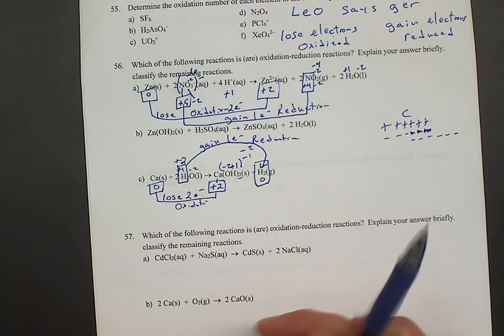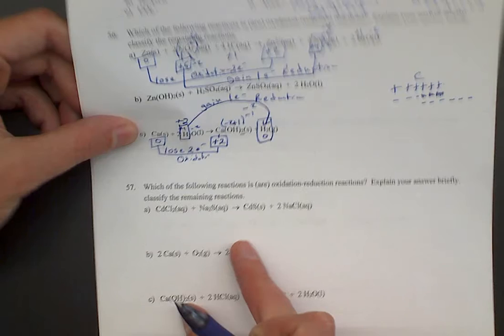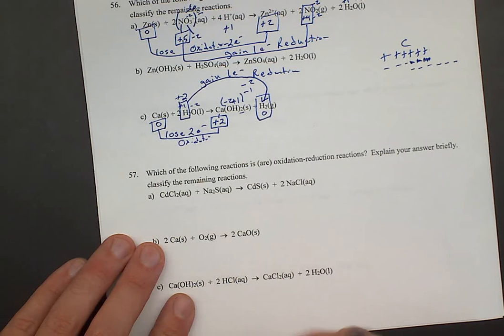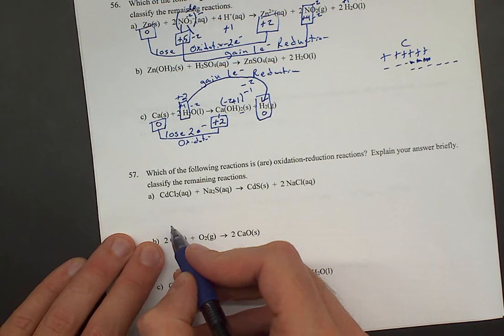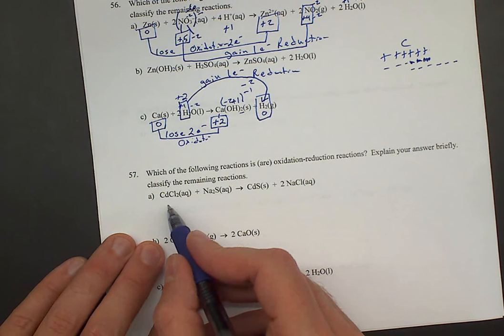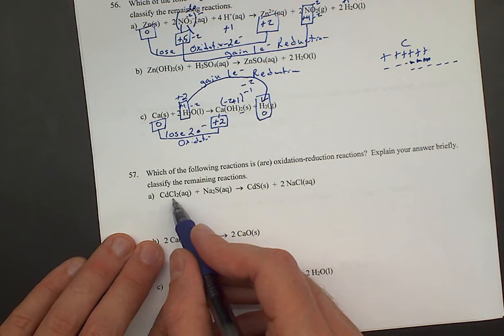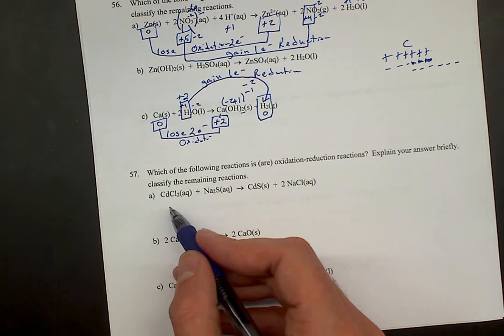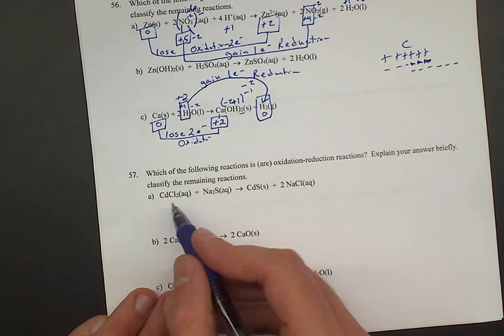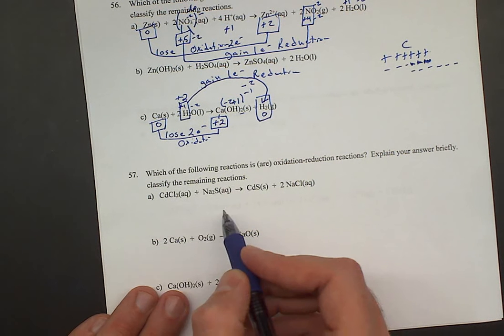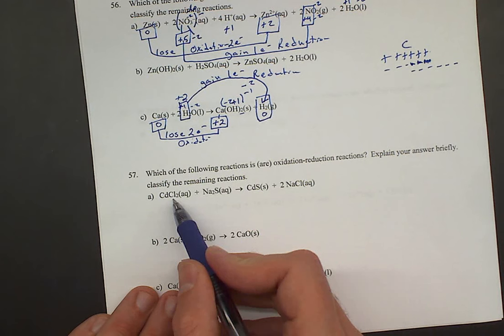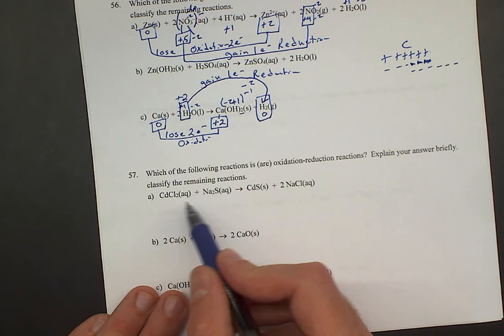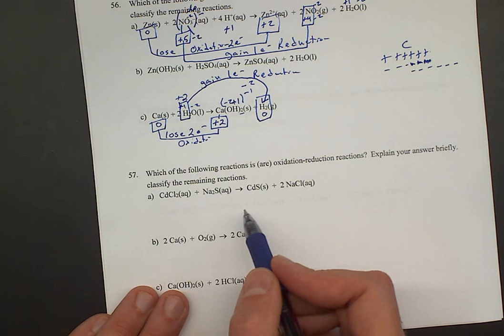I'm going to look at 57A. All right. And here's the thing: when we have things that don't have a lot of hydrogens or oxygens, we want to go with the most standard charge for an element. So like this CdCl2, you're probably going to want to look at your periodic table. While you don't have to memorize the common charges of these, it's really helpful to get used to knowing what they are.